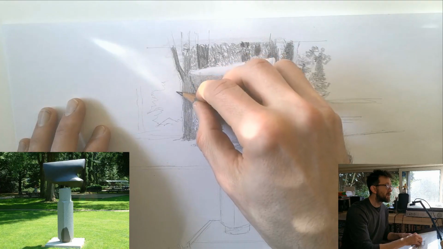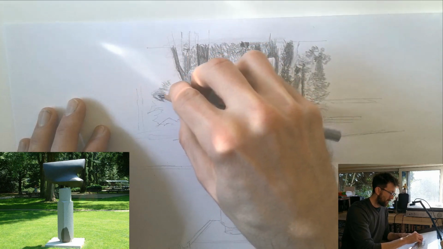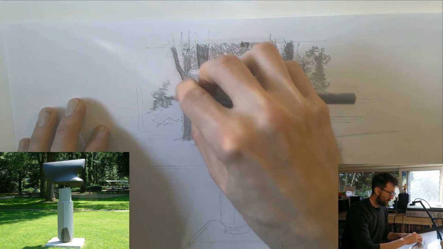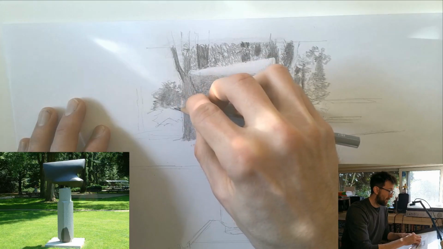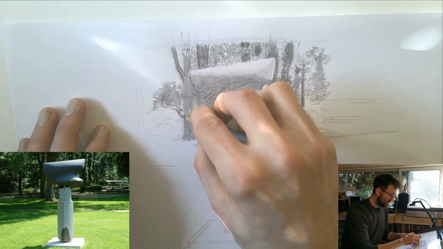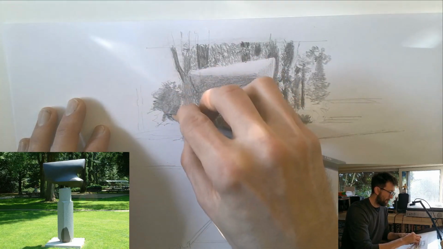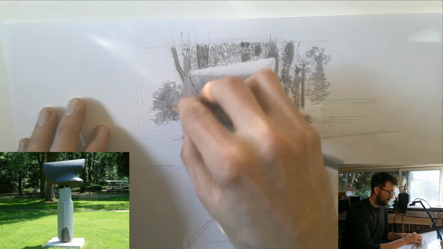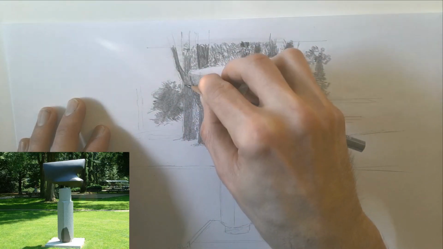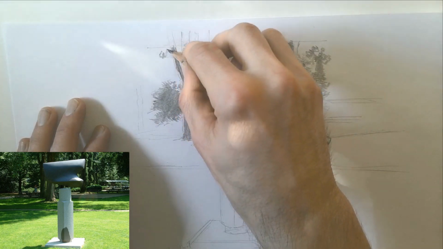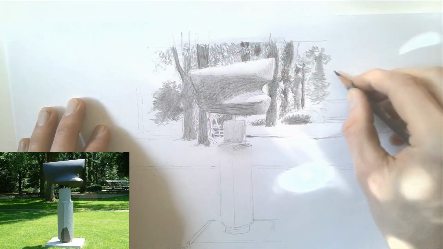What's going on over here? There's this big dark area that I wanted to do. That is broken up by a few little bits of foliage. Whatever. Okay.